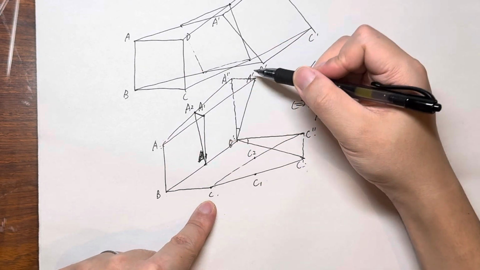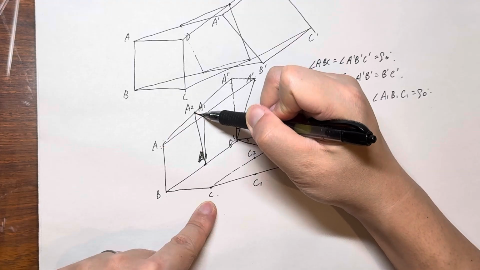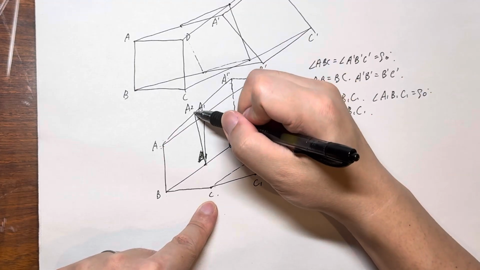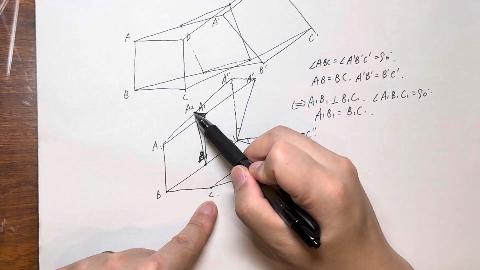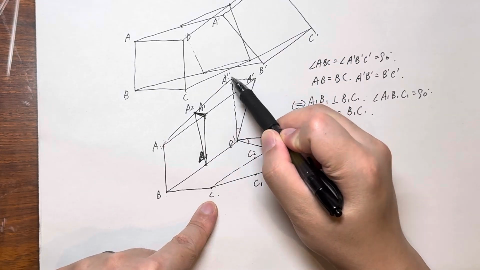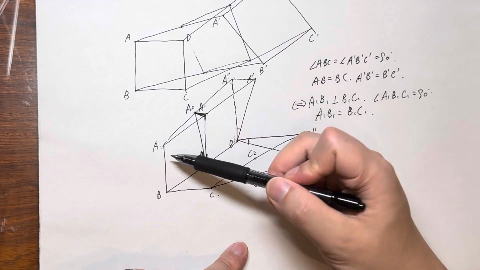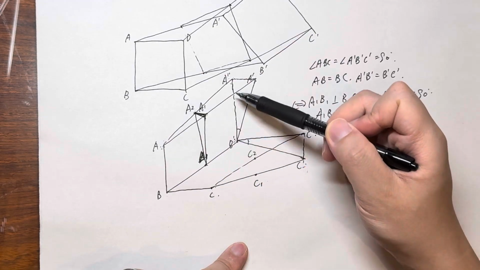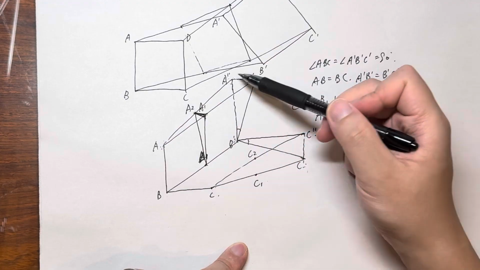This one is parallel. Maybe my figure didn't draw very well, but the point is that this one is half and parallel with A prime, A double prime, right? And if you think about B prime, A double prime, it's a trapezoid.